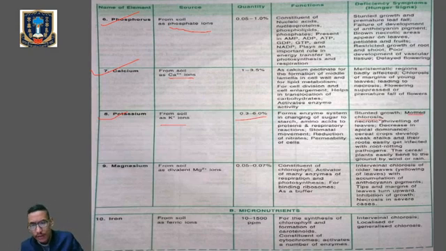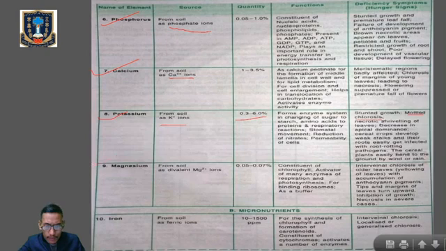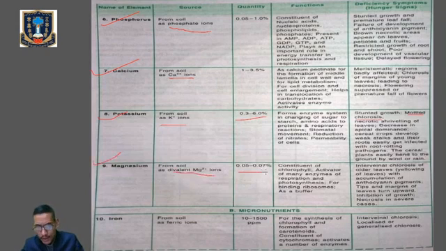Next one, we'll talk about magnesium. Magnesium is obtained from the soil in the form of divalent magnesium ion. Quantity will be from 0.05 to 0.07%. Now, what is the role of this magnesium? Magnesium is an essential constituent of chlorophyll. So chlorophyll contains magnesium.